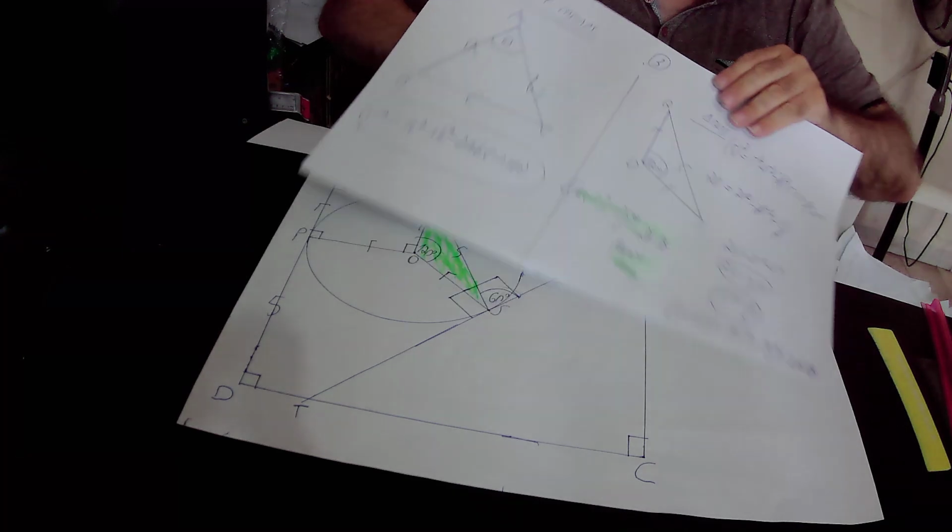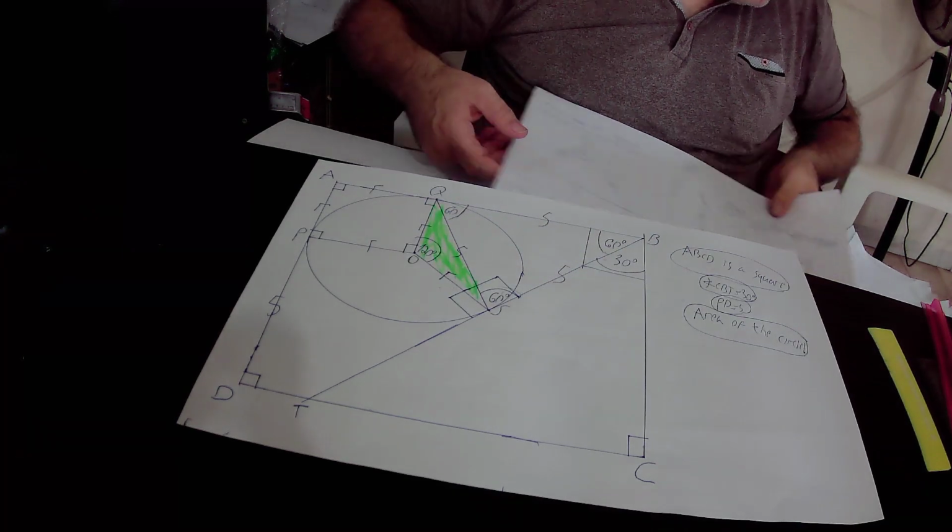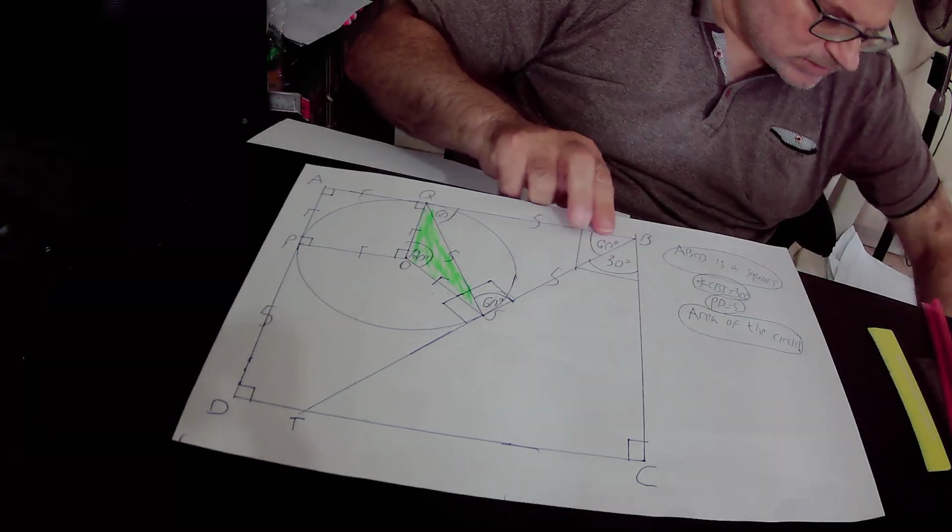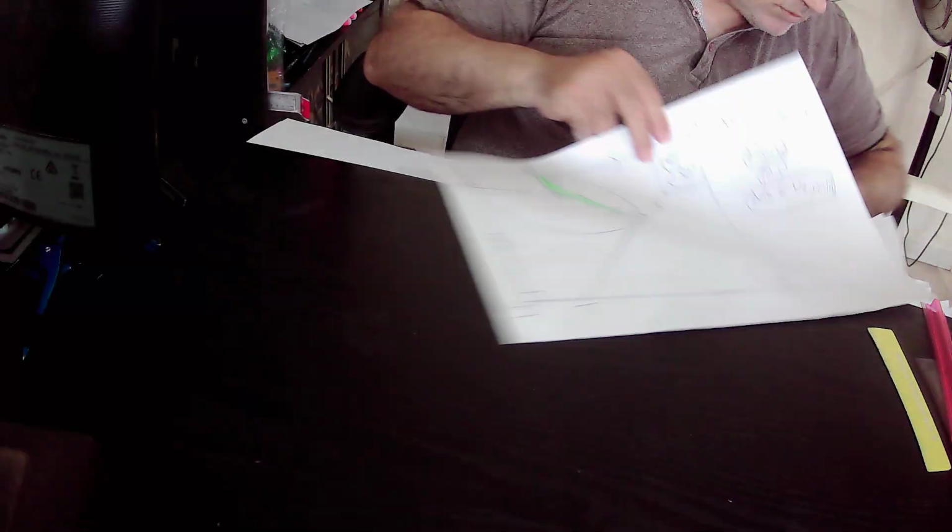We finished with the first question, then I presented to you the second question, and we solved the second question in 3 different methods.